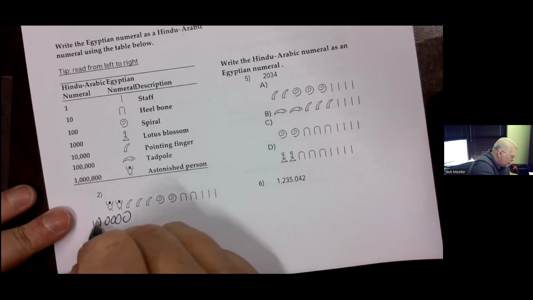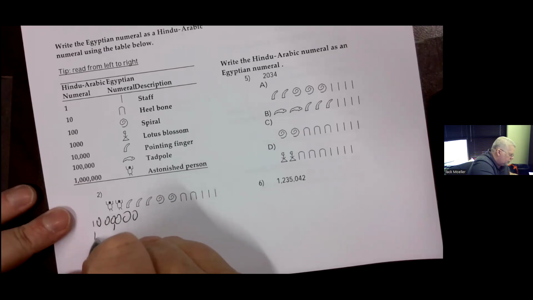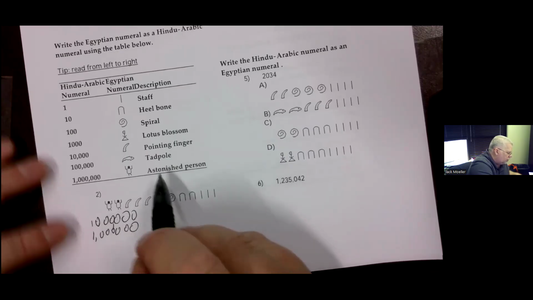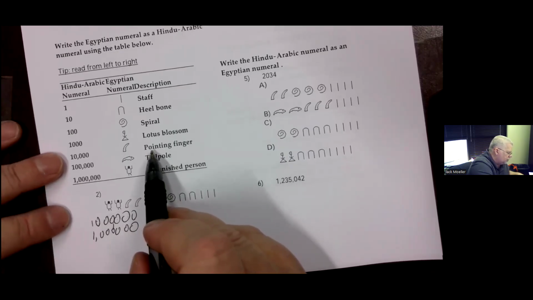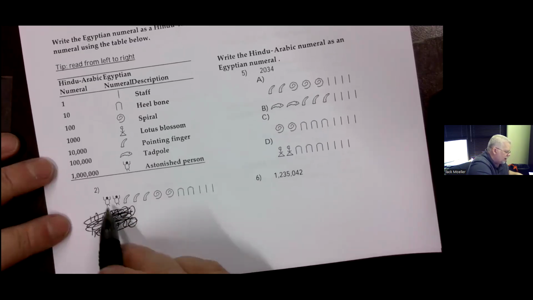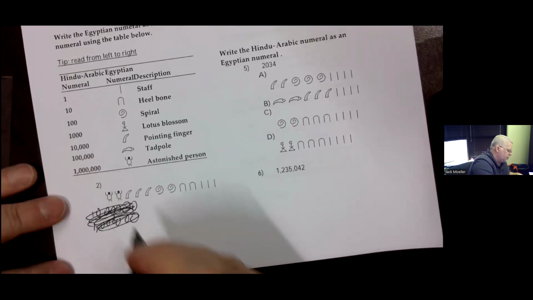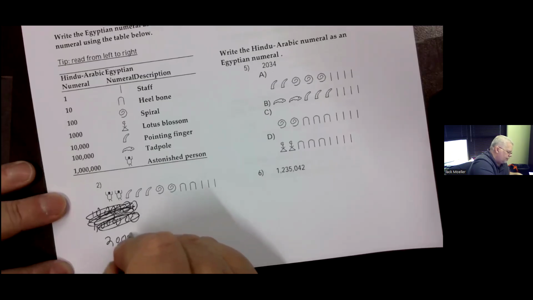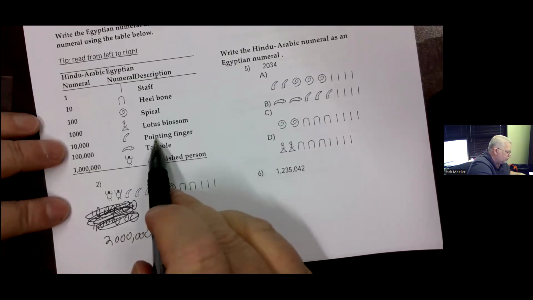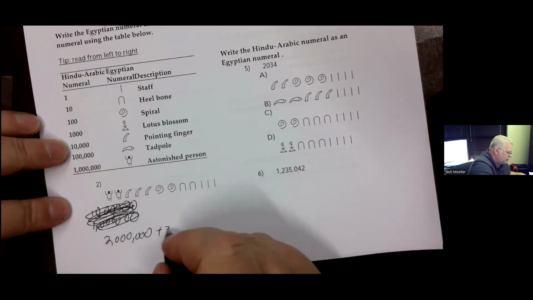So we have 2 million, plus three fingers. Fingers are 10,000, so that would be 30,000.